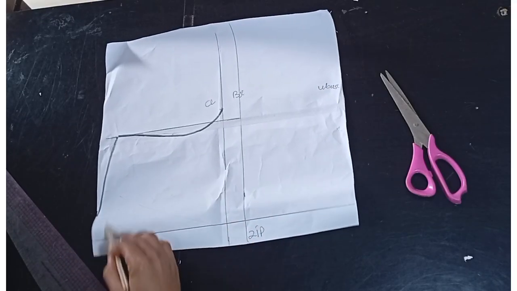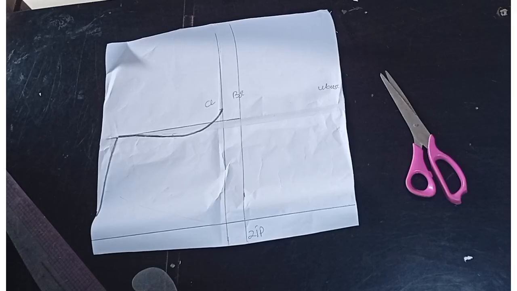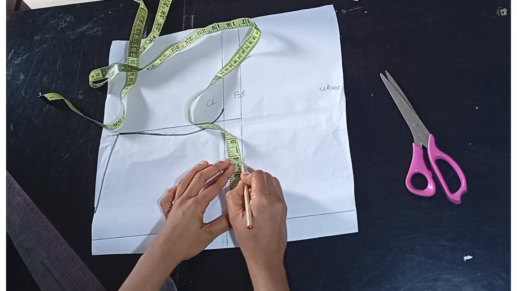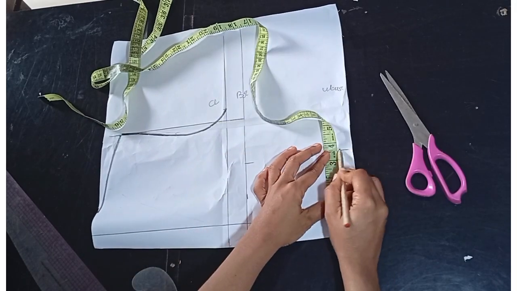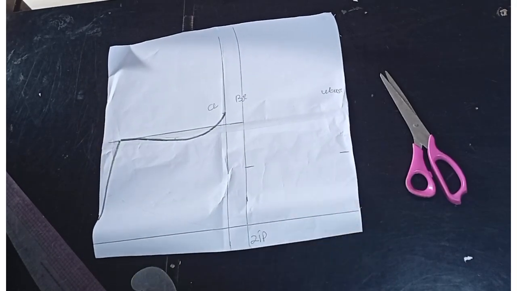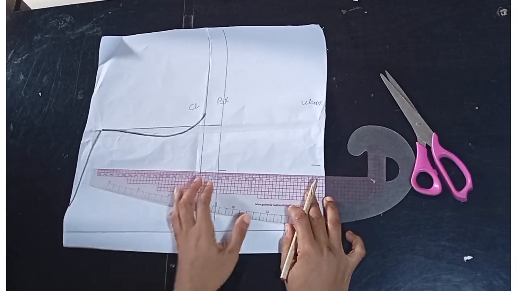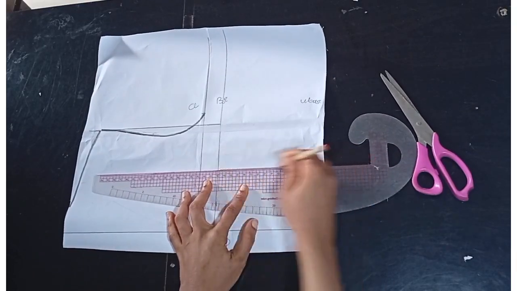This is why we have a bust dart, to blend out so that the waistline of the front will match that of the back, right? I'll start by marking my dart, and I'll be using my nipple to nipple divided by 2. Now I'll place my ruler and draw a straight line.